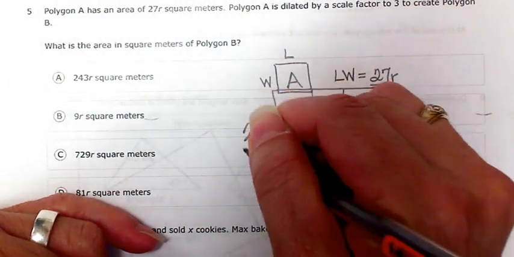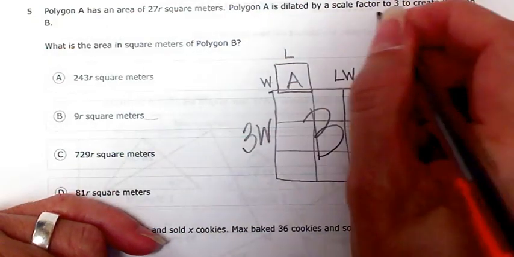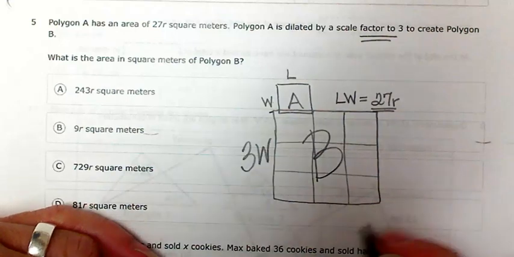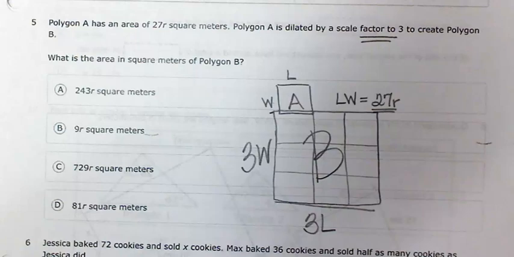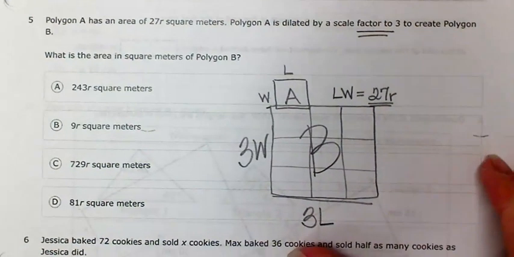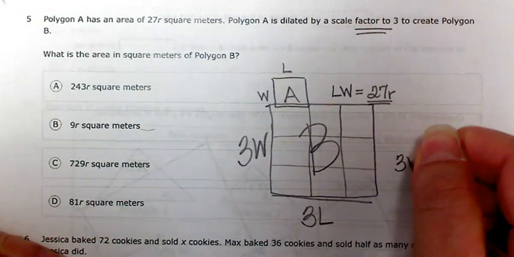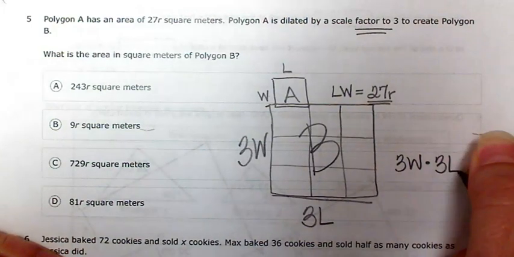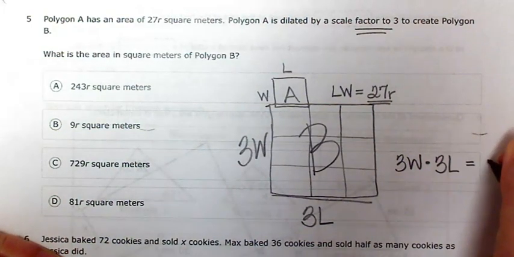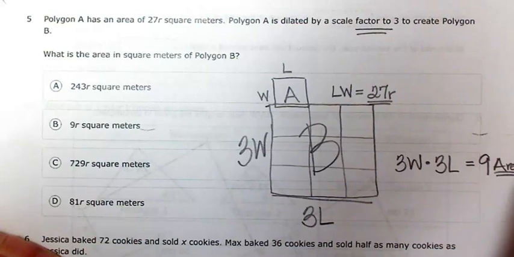This is 3 times whatever your width was originally, by a scale factor of 3. And your length is 3 times whatever your original length was. So 3W times 3 lengths, that's going to be 9 times whatever the area is of the original one.